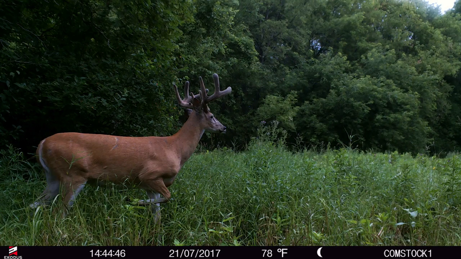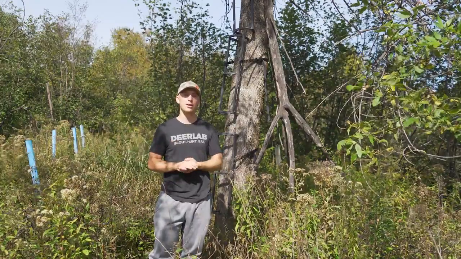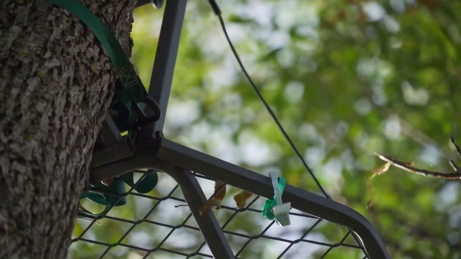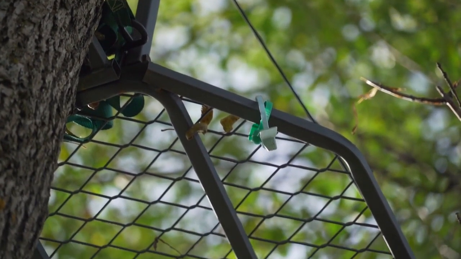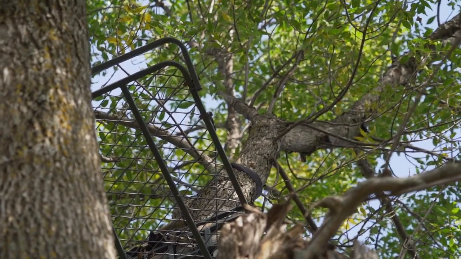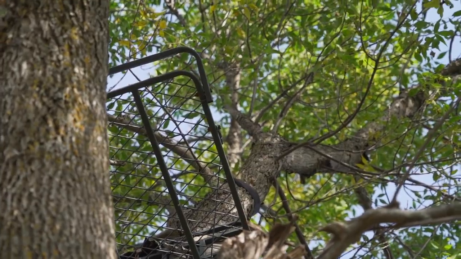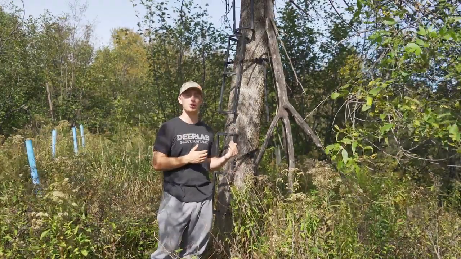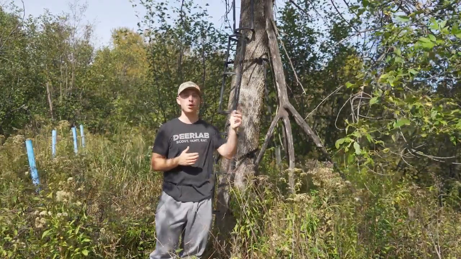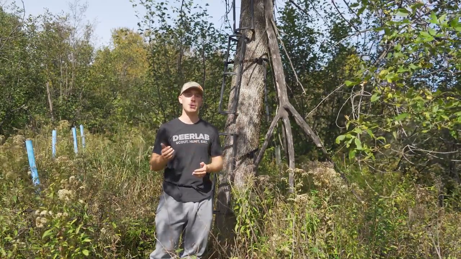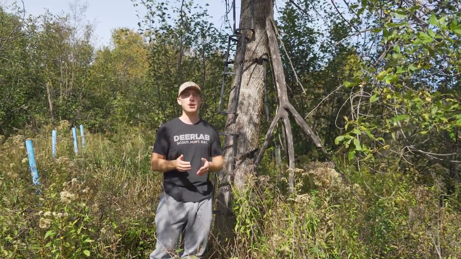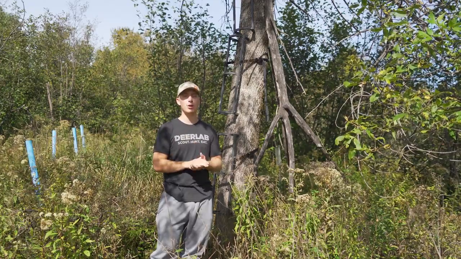So for this tree stand specifically, I'm in an area that I scouted in the spring, and there's a few different trails running through this area. And then this summer, I was able to get a trail camera up and had pictures of deer coming through here. And with this spot specifically, I wanted to shoot a doe. I was able to know that there are does in the area, and combined with my scouting and the trail camera, I was able to put a tree stand here and know that it was a good spot to hunt.